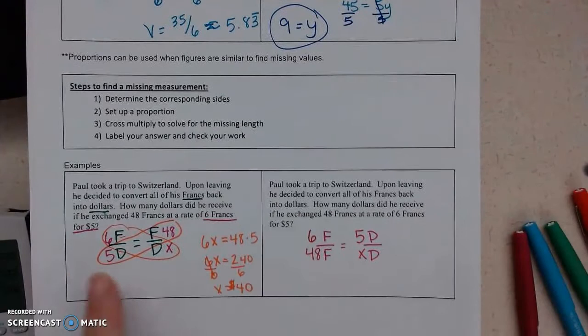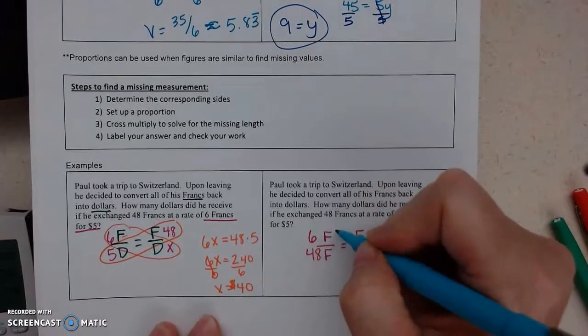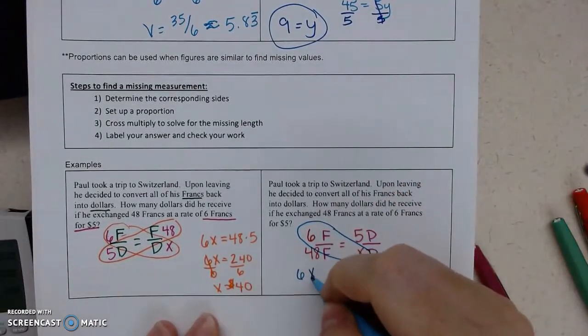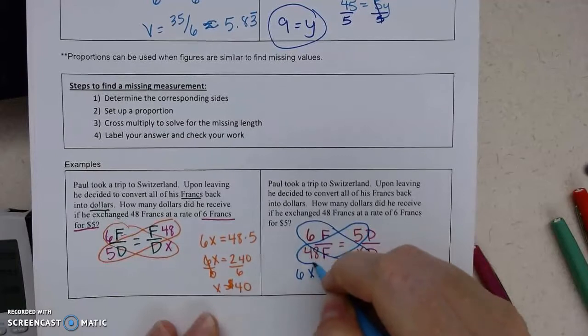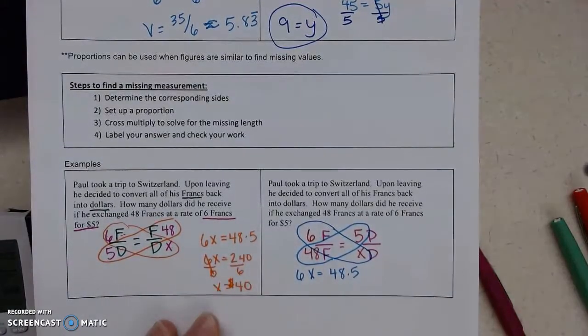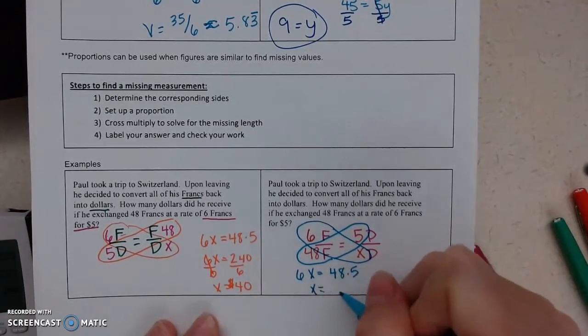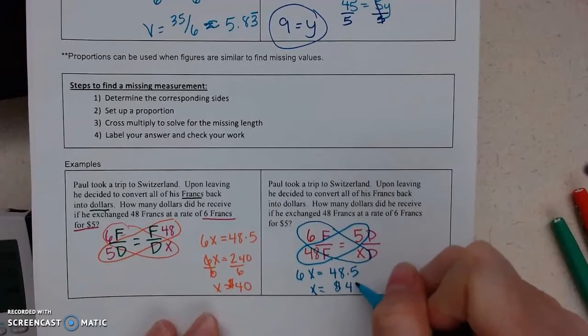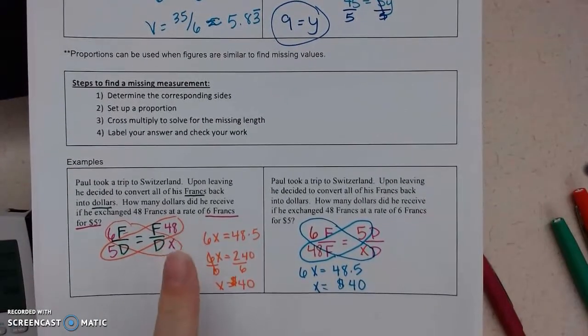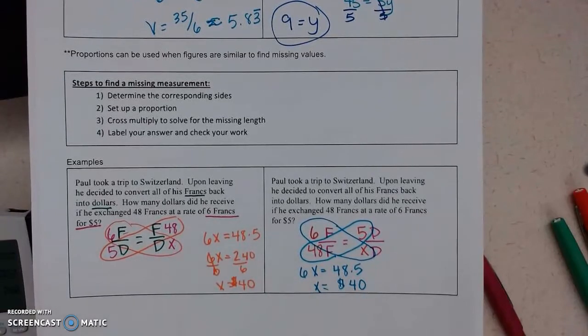So my fractions are not quite the same, but we're still going to solve because it's a proportion. 6 times x equals 48 times 5, and you'll notice the work ends up being the same as the first problem. So our answer will be the same. I find the left one is probably more comfortable for students, but you're welcome to do either strategy.